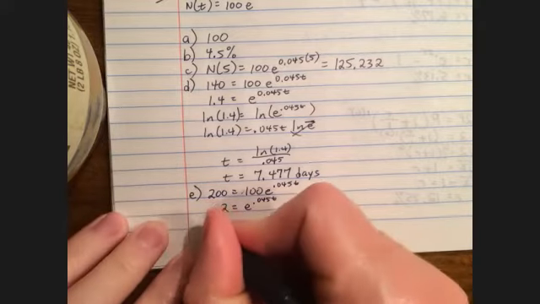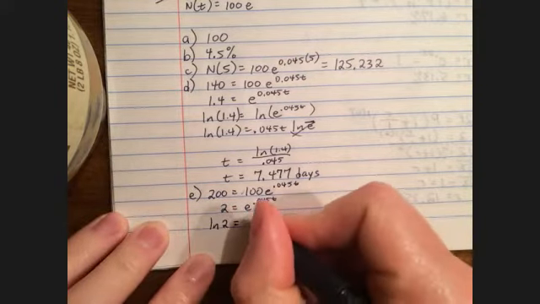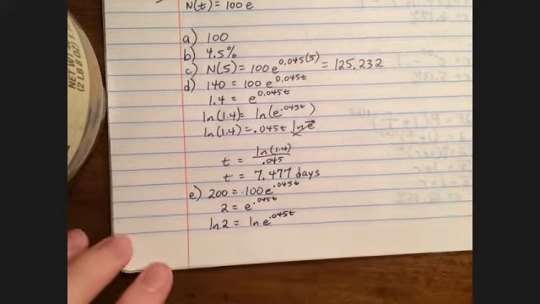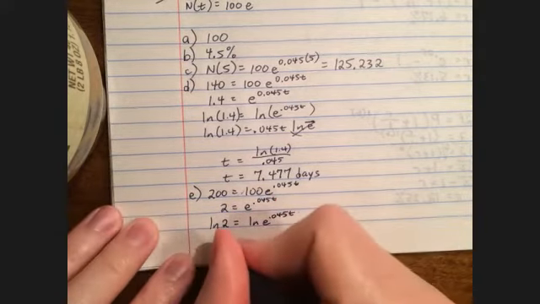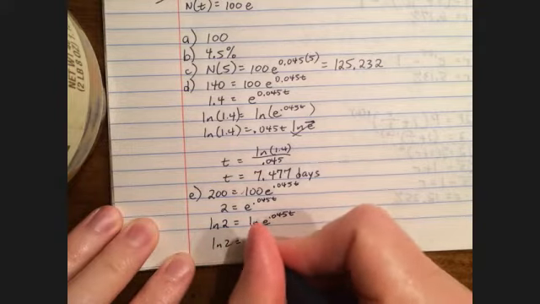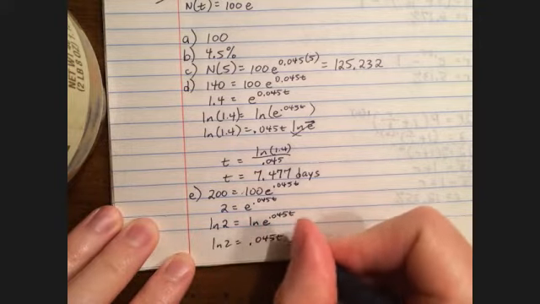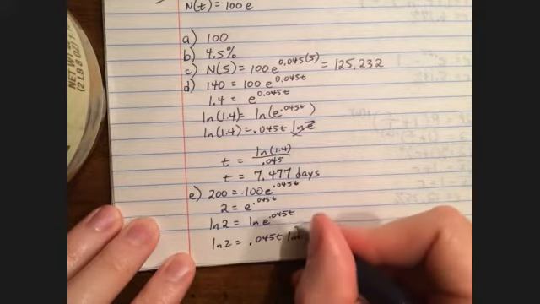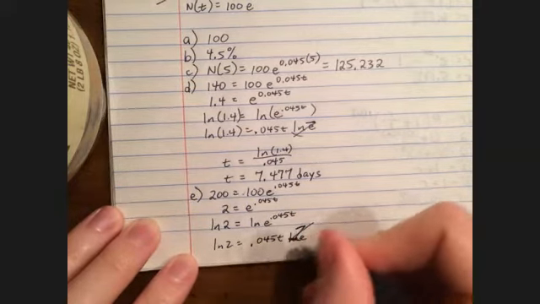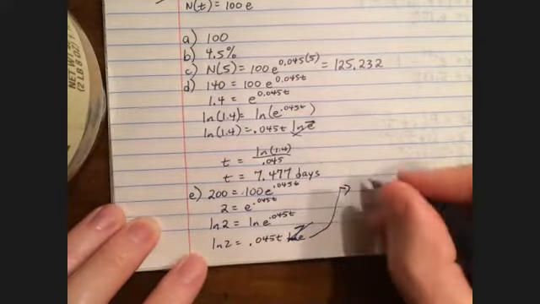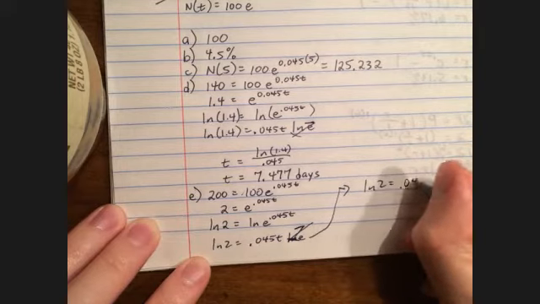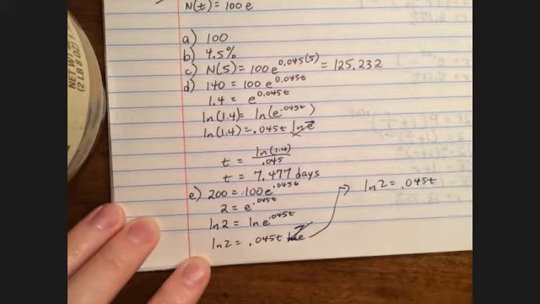So ln of 2 is equal to ln of e to the 0.045 t. We can move that to the front, 0.045 t ln of e. Same thing, ln of e is going to become a 1, so that's out. So ln of 2 is equal to 0.045 t.